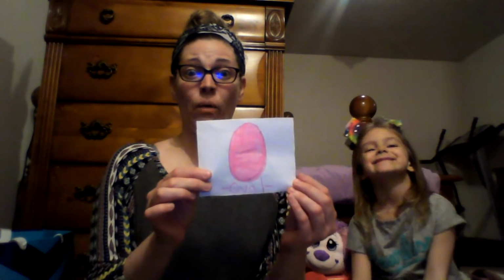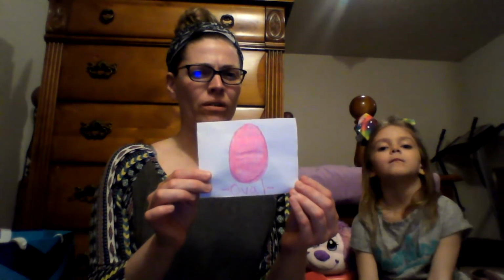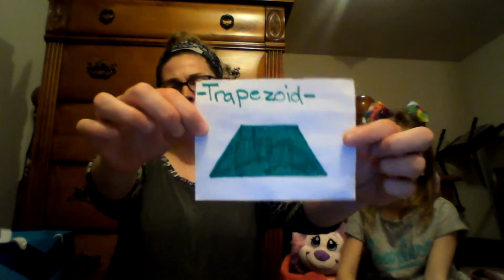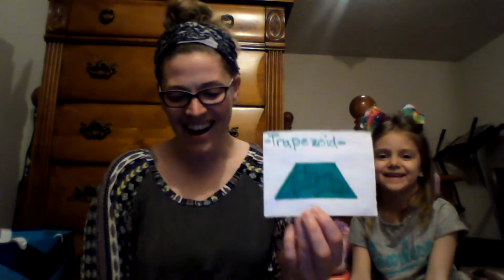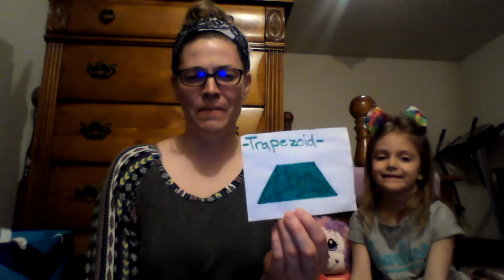Oval. Yes, just like a what? What else is oval? An Easter egg. Ah, an Easter egg is oval, just like this oval. Alrighty, our new shape that we're going to be working on is a trapezoid. All right, so let's go ahead and talk about this trapezoid.